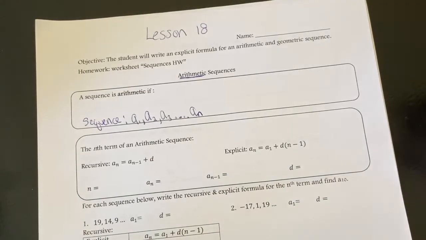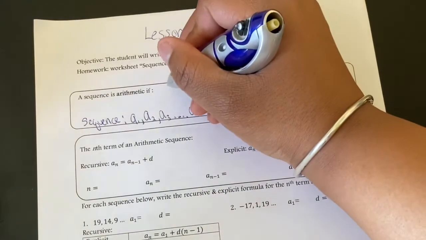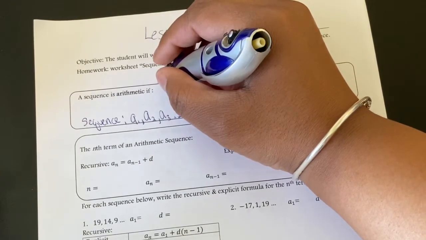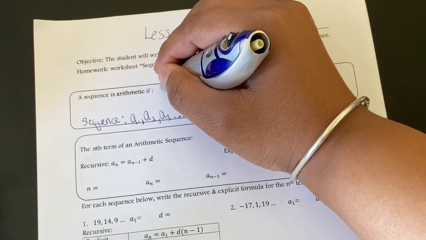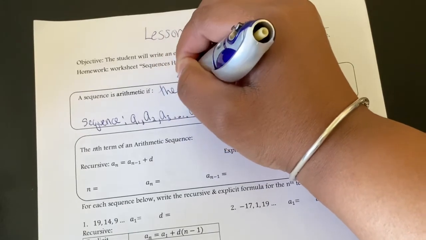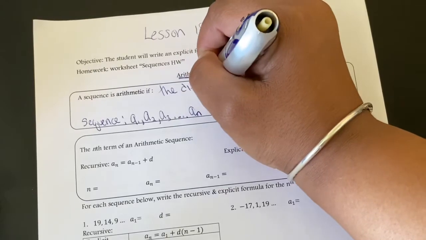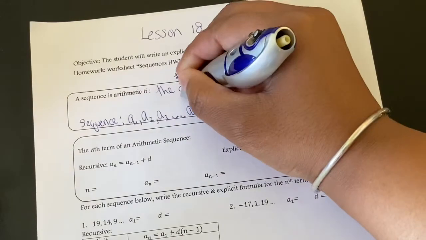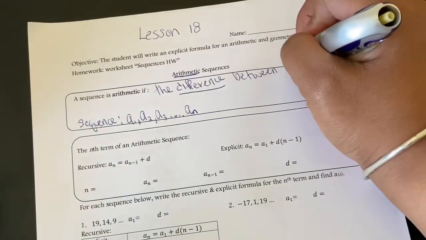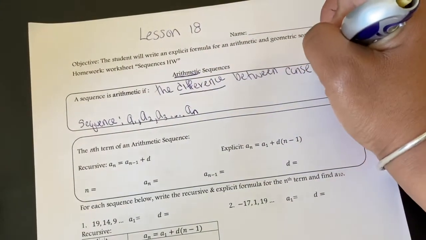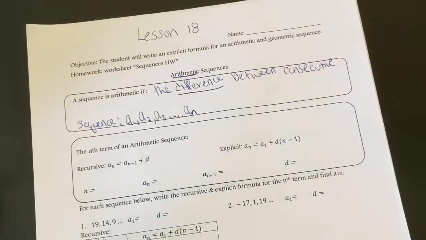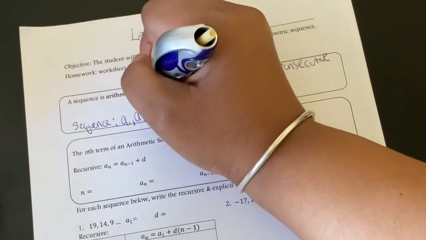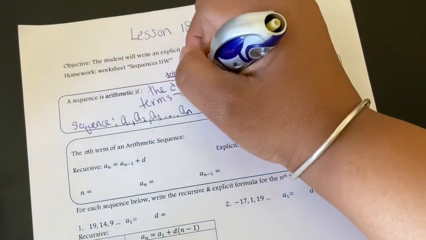An arithmetic sequence, however, is when there is a constant difference, or let's say the difference between, I want to underline that word difference, between consecutive, which means one after the other, between consecutive terms are the same.